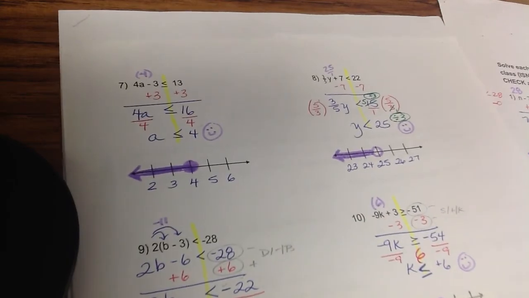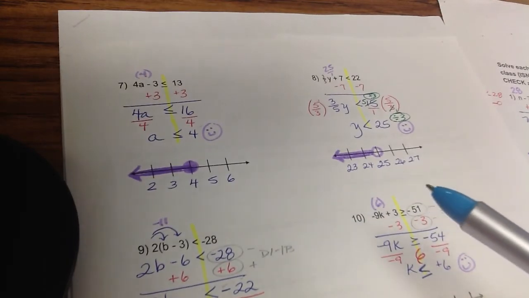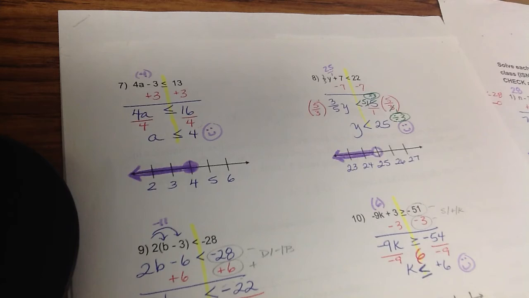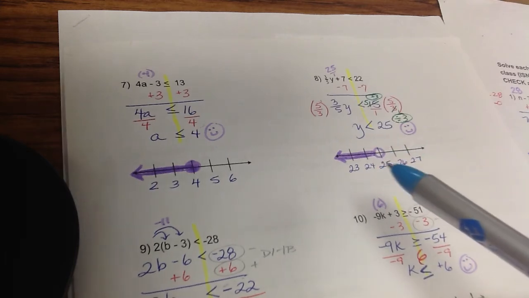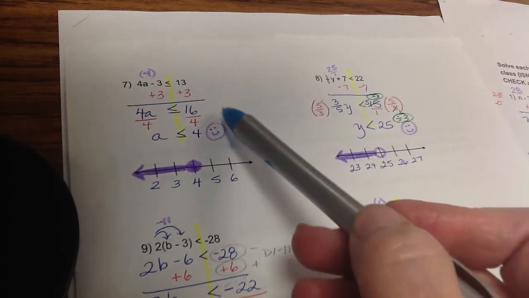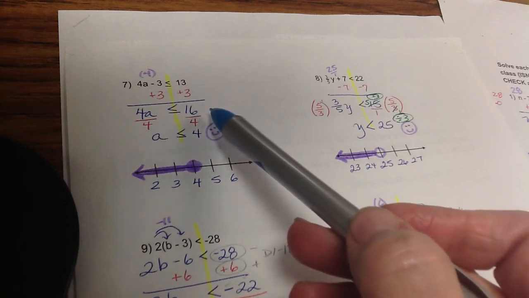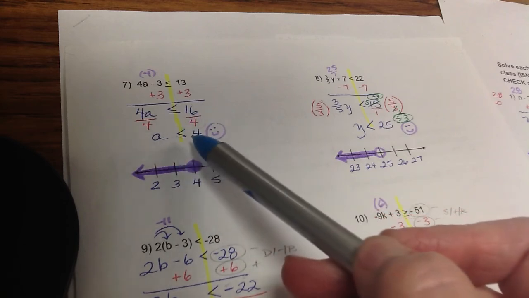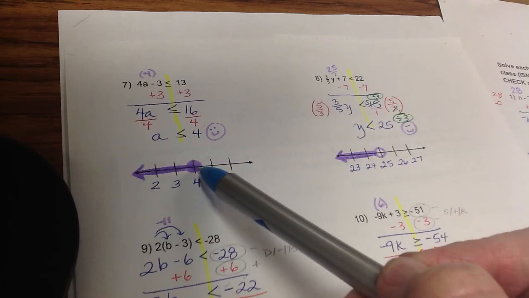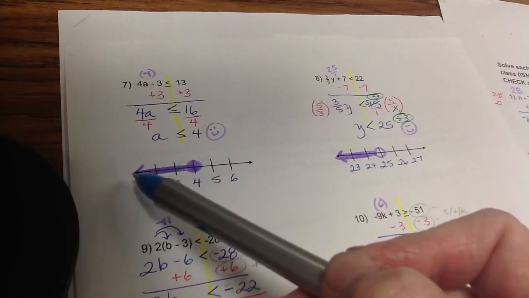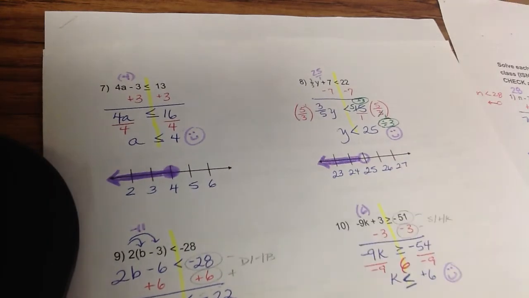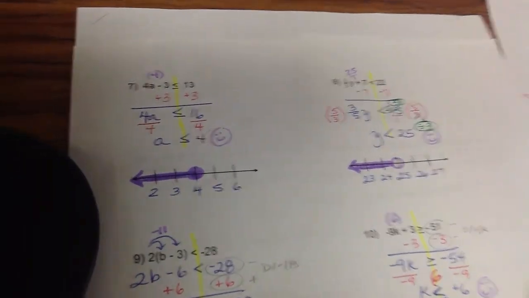Number 7, they're doing 2 different steps to the variable a. They're subtracting 3 and multiplying by 4. So first we're going to add 3 on both sides, and you get 4a is less than or equal to 16. Divide both sides by 4. A is less than or equal to 4. Filled in circle, color to the left. Number 8.